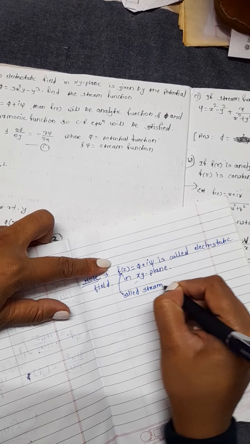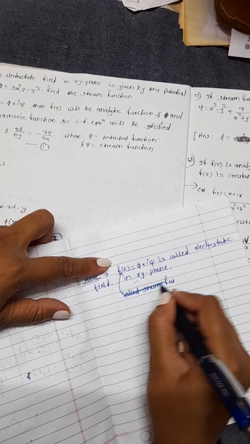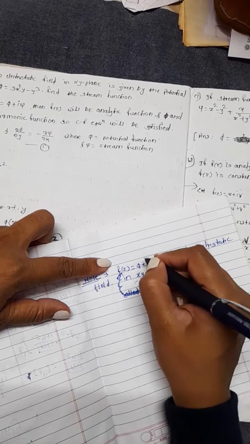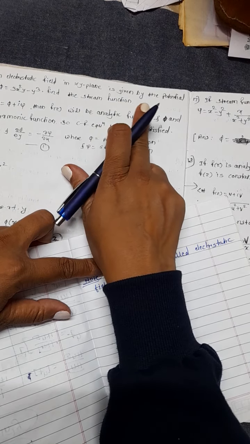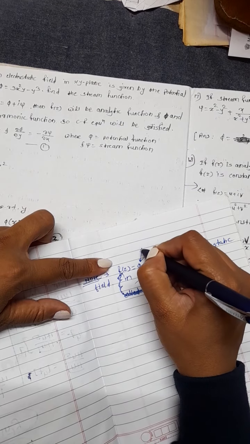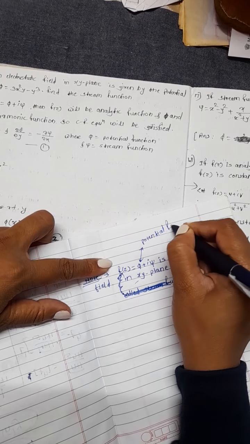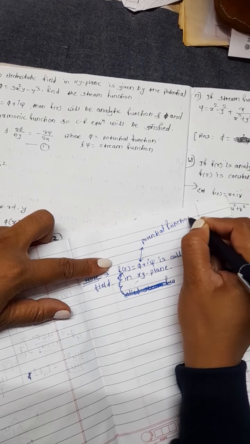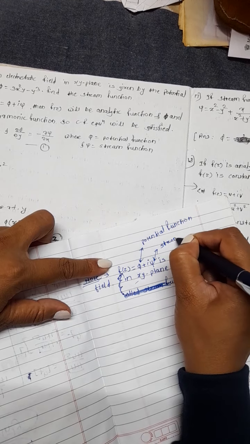Sorry, not this f of z. This phi in the given thing is the xy plane potential. The potential function is given. This phi is called the potential function, and this psi is called the stream function.